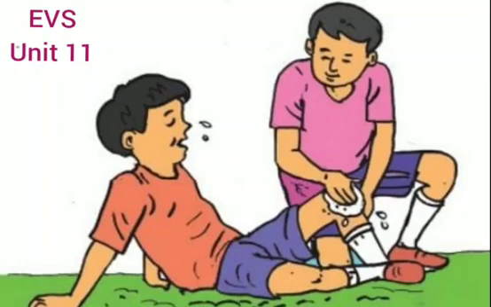Next one is sprain. A sprain is a twist happening in your legs or hands. It happens while you are playing or stepping downstairs. What first aid do you have to give when a sprain occurs?